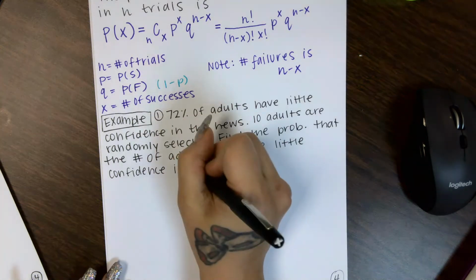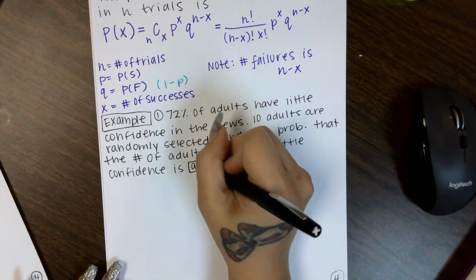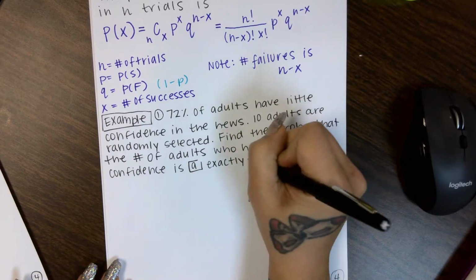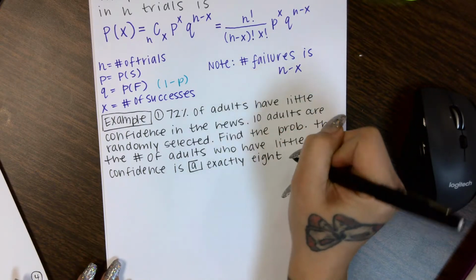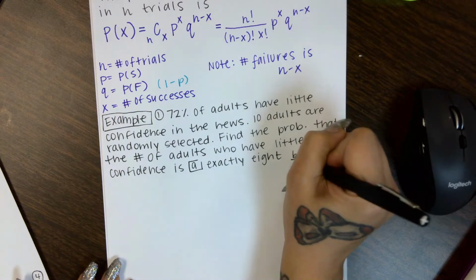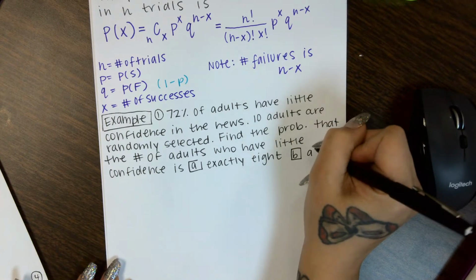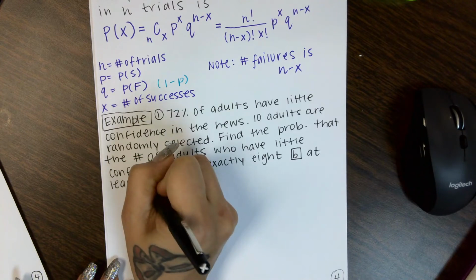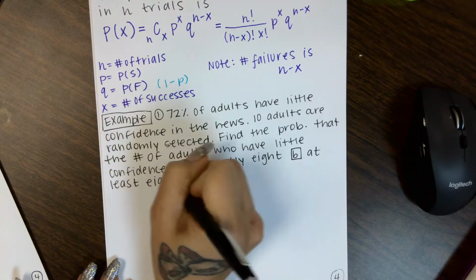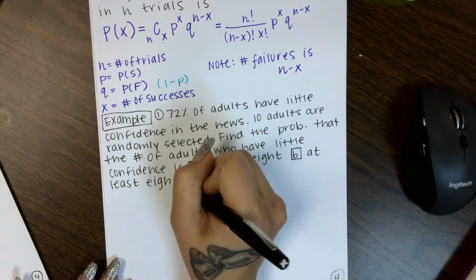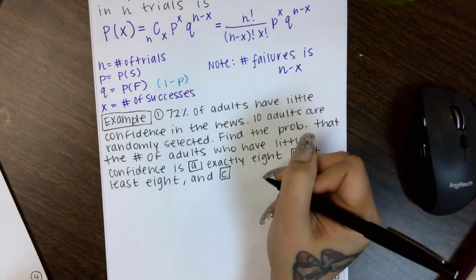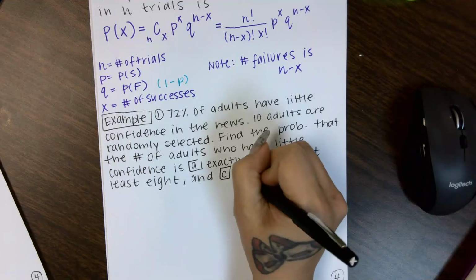Okay, A, exactly 8. B, at least 8. And C, less than 2.